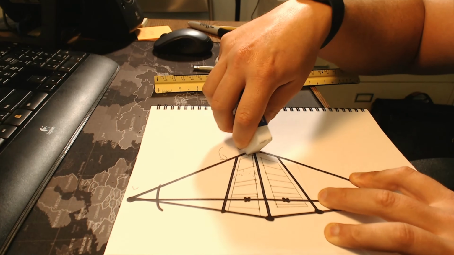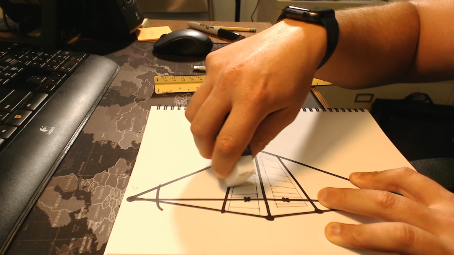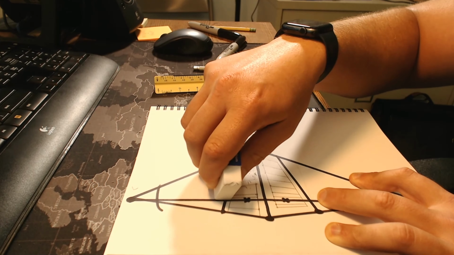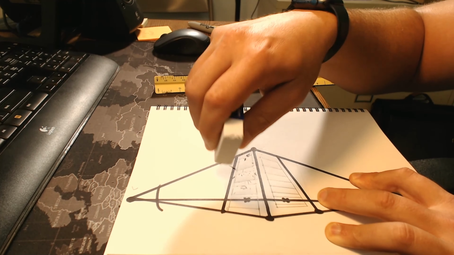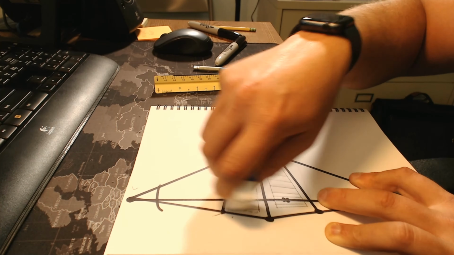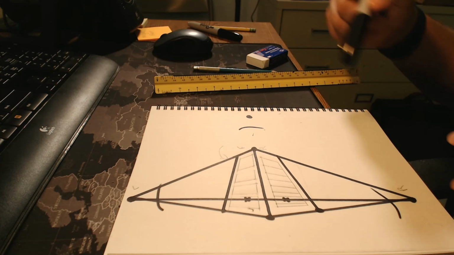There's a lot of small areas to erase when you're doing little detail like this, so sometimes you erase too much, which is fine. You just have to go back over it and darken it. So I'm going to darken with my marker and see if that works.